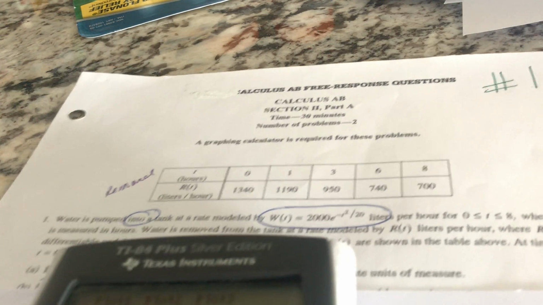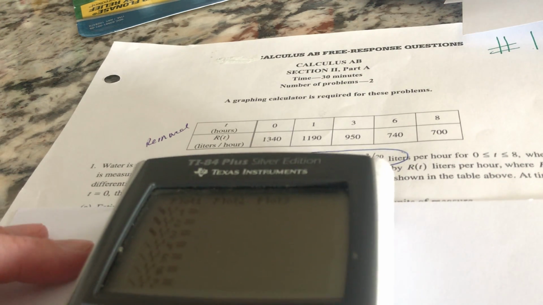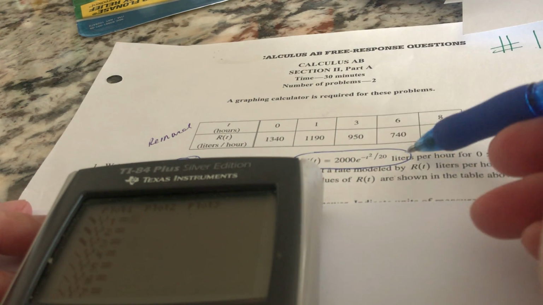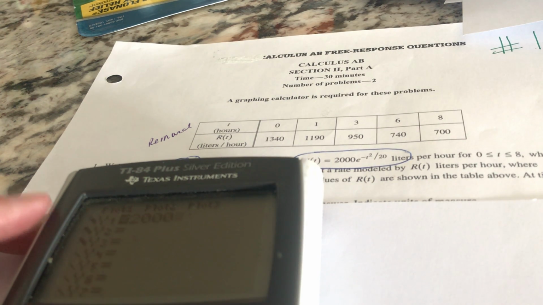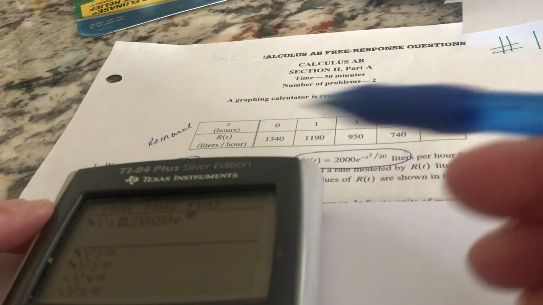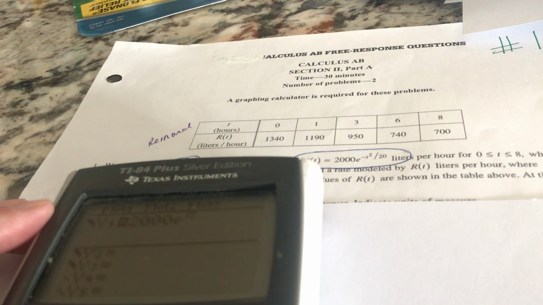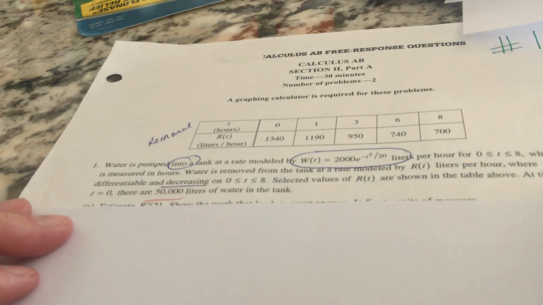I am going to go ahead and on my graphing calculator plug this equation into Y1. So 2,000, and then e raised to the power of, now that's a negative, not a subtraction, so the negative, and then x squared divided by 20. All right, so there is the equation. I'm going to set this aside.